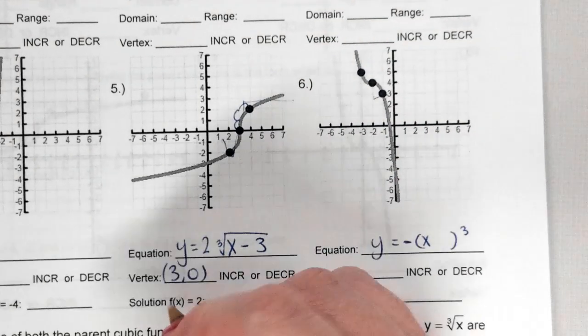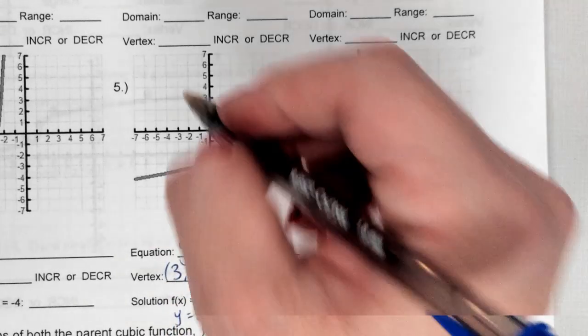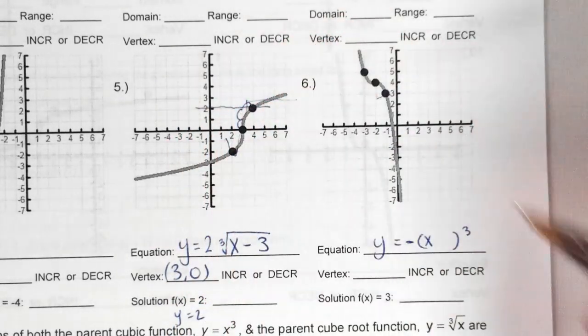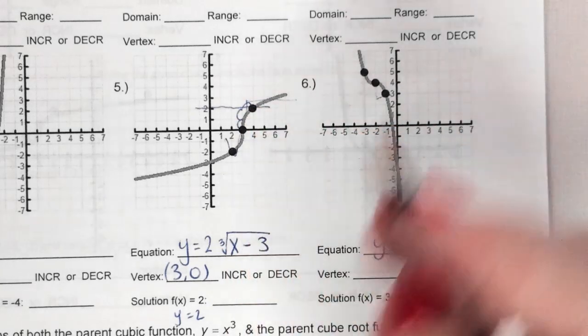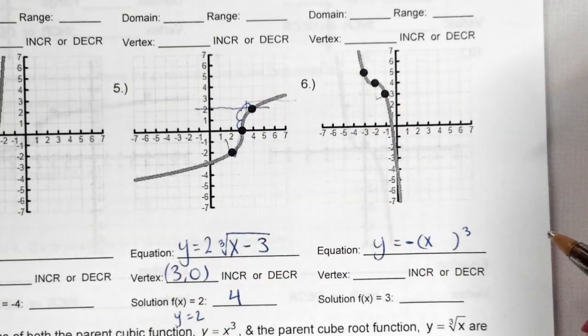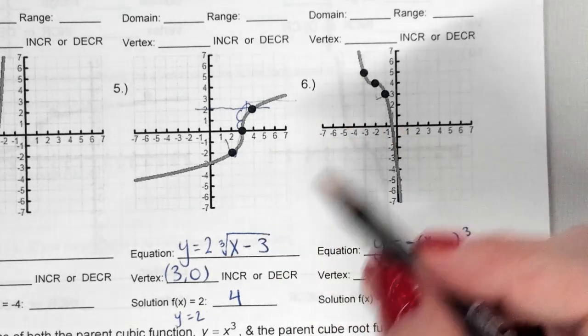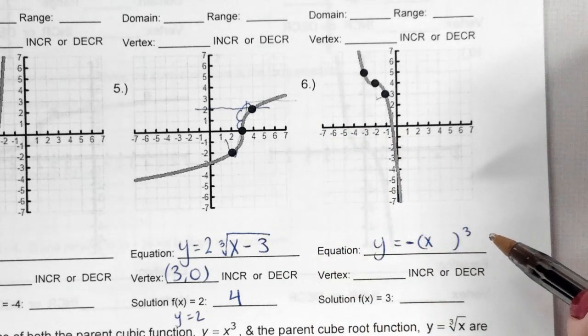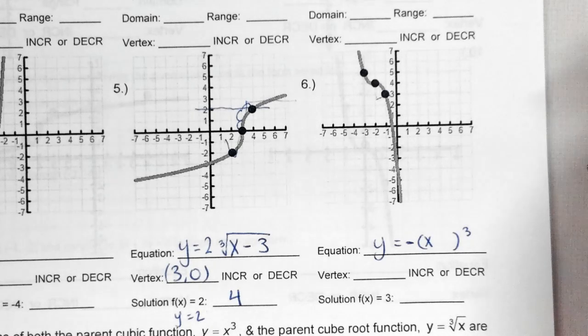Y'all, f of x means y. Where does y equal 2? Well, here's y is 2. What's the height of that graph? Or where is that? X equals 4. Okay. Any questions on what this is looking for? Can you do number 6 real quick? No. You could do it.